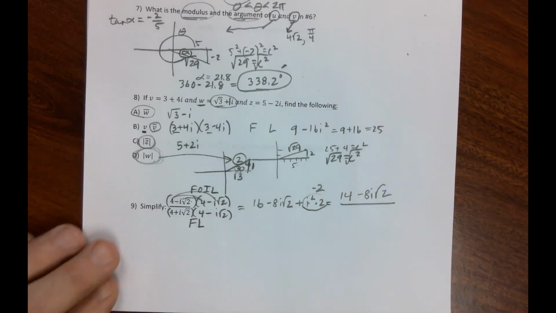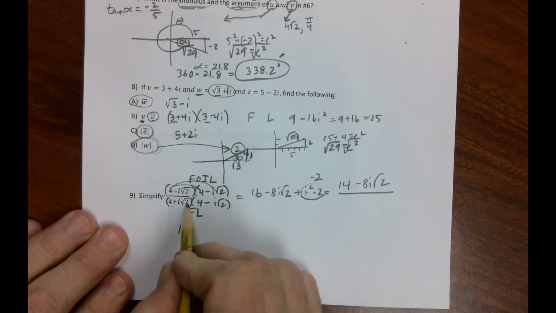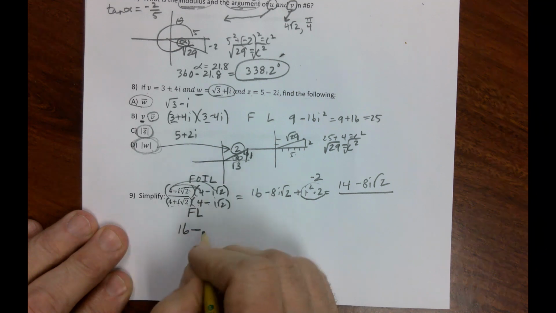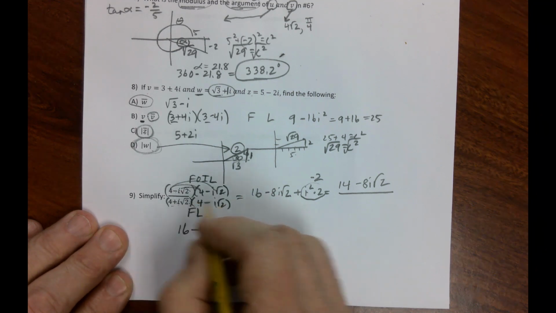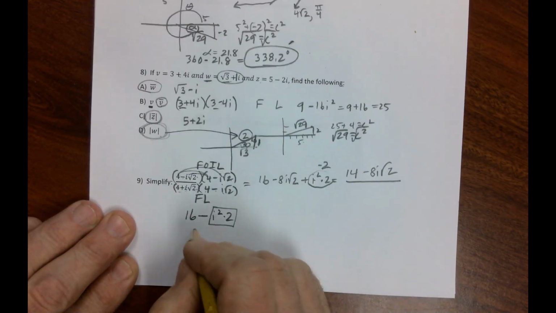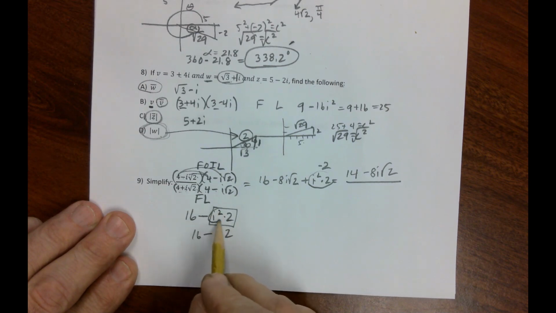That's the numerator. Denominator, 4 times 4, 16. Positive times a negative is negative. i times i is i squared. Square root of 2 times square root of 2 is 2. Now what is just that in the box? Well, that would be minus 2. 2 times negative 1 is negative 2. These two negatives make a positive.